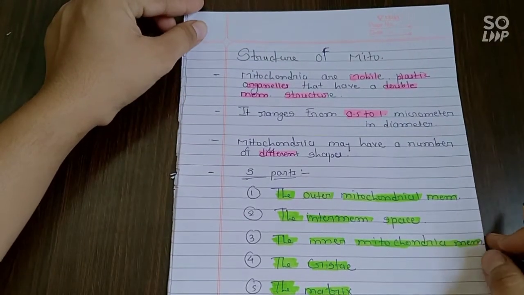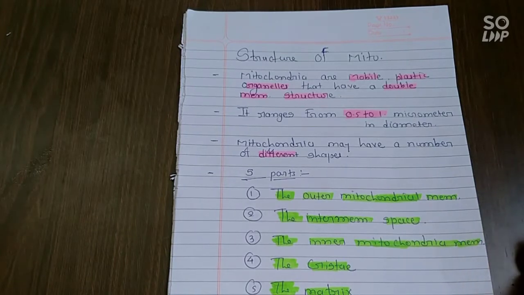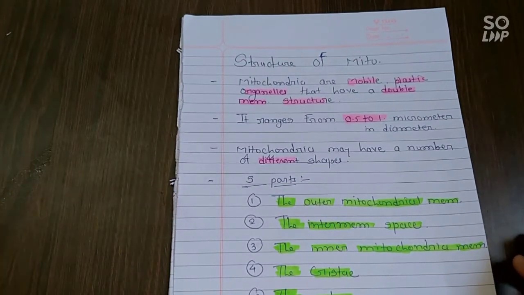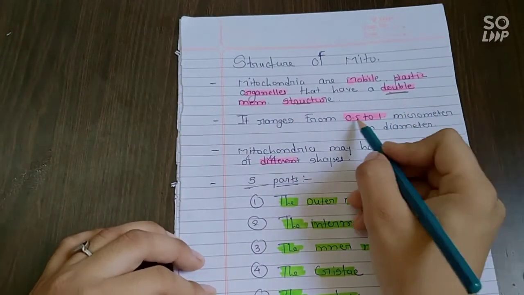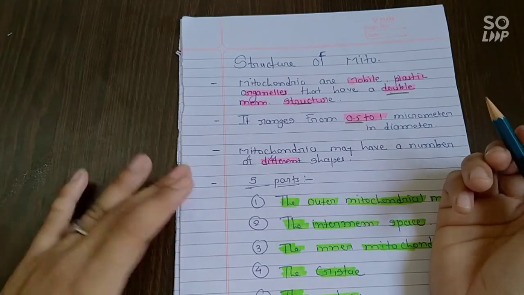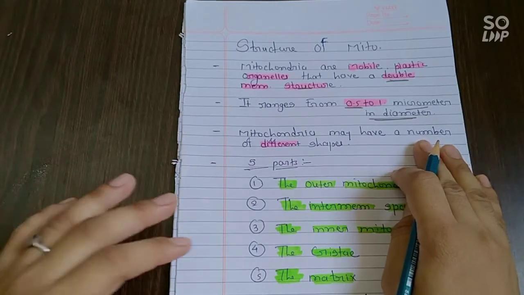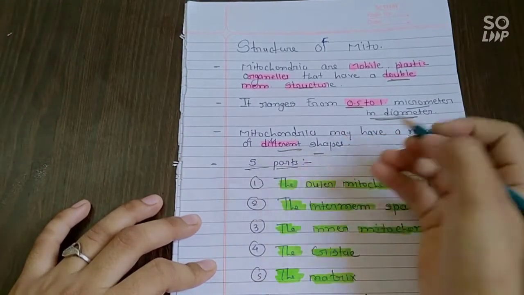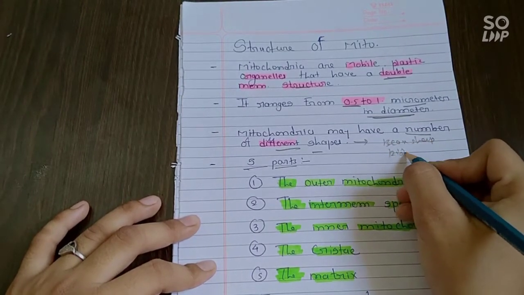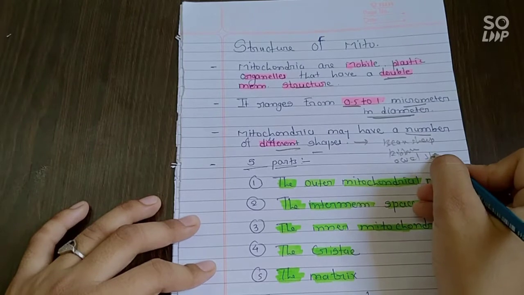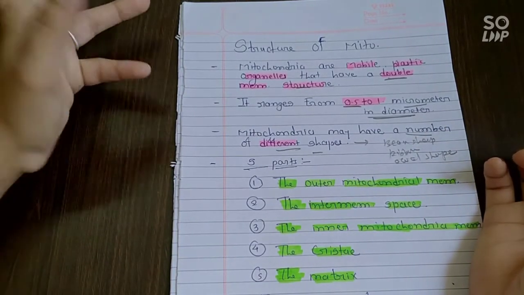Now you can see the structure of the mitochondria. The mitochondria are mobile, plastic organelles that have a double membrane structure. They range from 0.5 to 1 micrometer in diameter. The mitochondria may have a number of different shapes, like a bean shape, ribbon shape, oval shape, right?